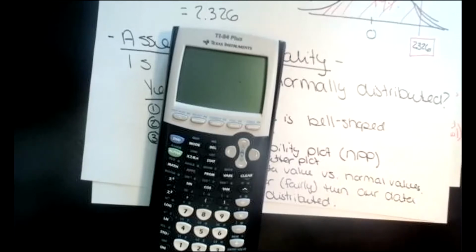Any questions on that stuff? So I tried to show a mix of the Minitab and the calculators. I felt bad. I left the people out that use Minitab last class. Any questions?